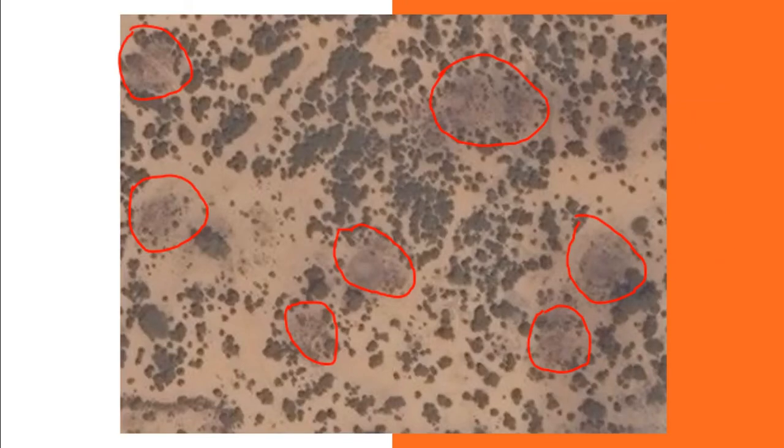Here, for example, maybe at first look you would think that these darker areas that are circled are the tops of huts or something, but you can see they're not putting off any shadow. So you would not digitize these. These are not structures.